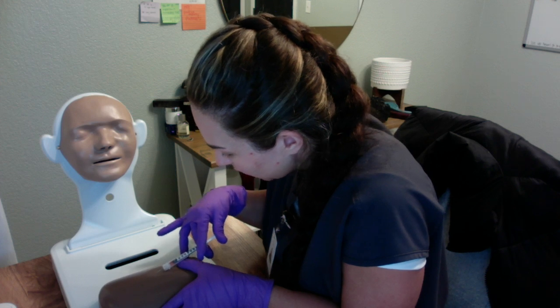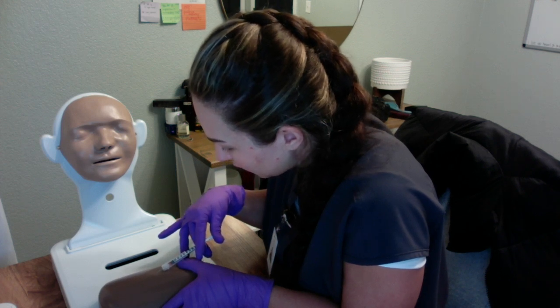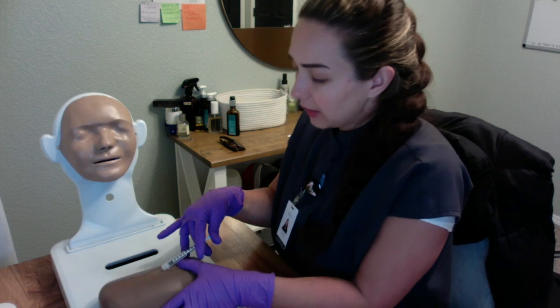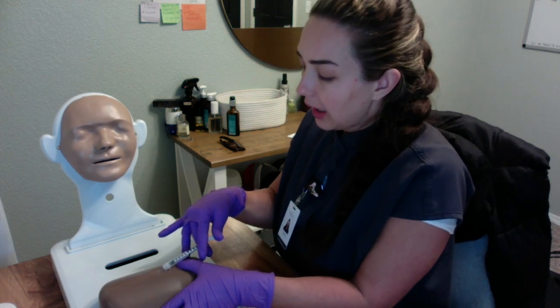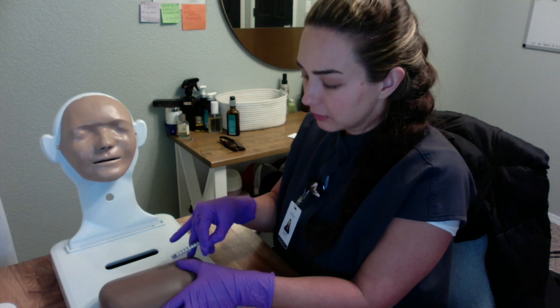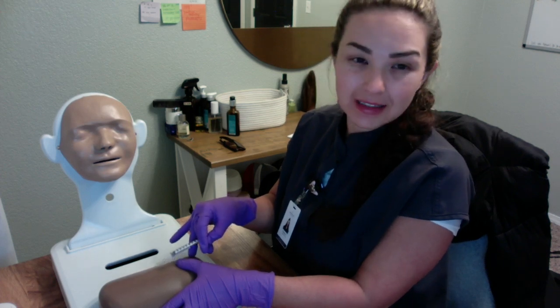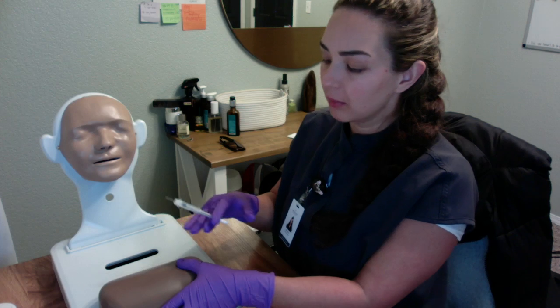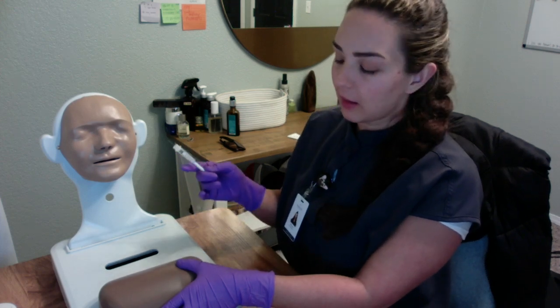Okay, and then we're going to slowly administer the medication. All right. And then we want to make sure that we can see a 6 to 10 millimeter bleb, what resembles a mosquito bite.